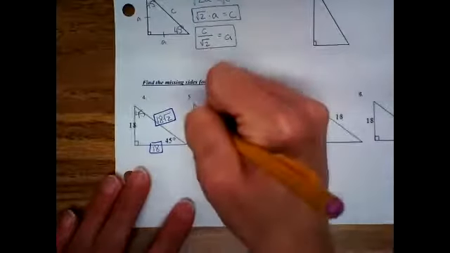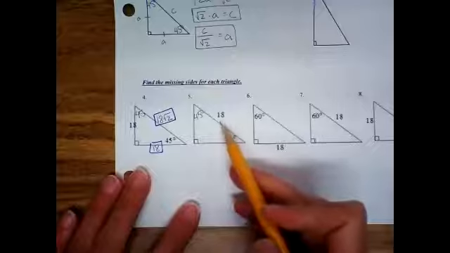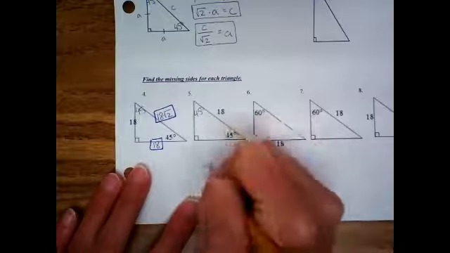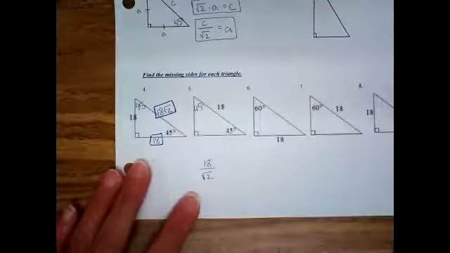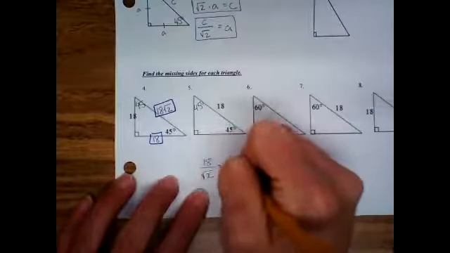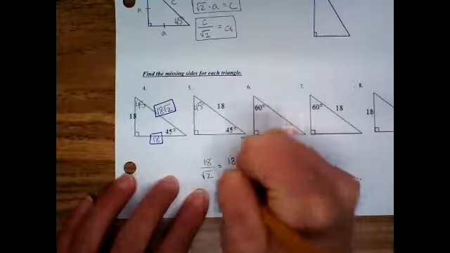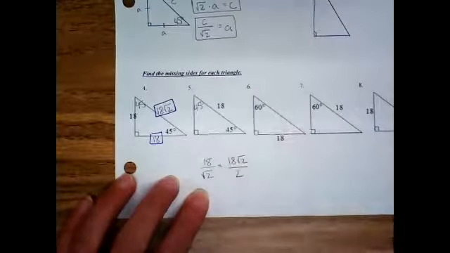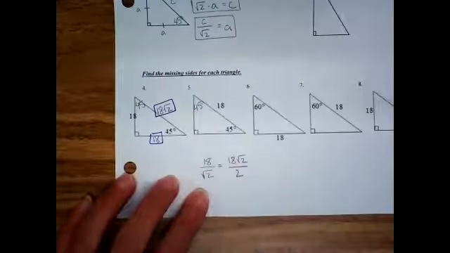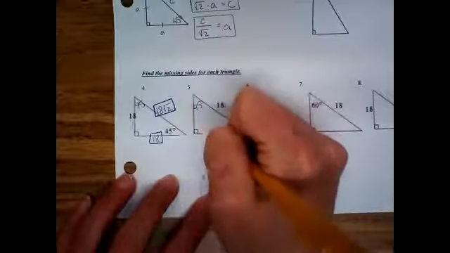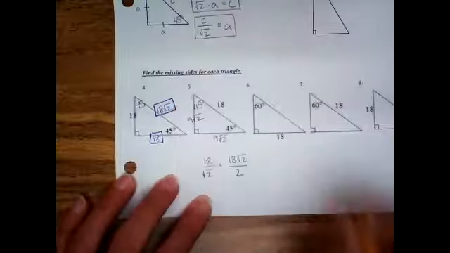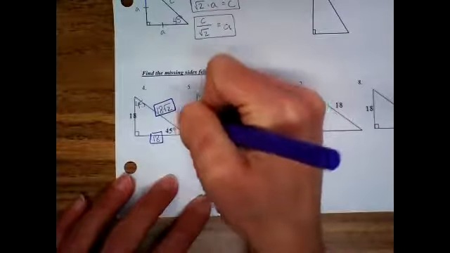So this one again, it's 45, 45, 90. Now this time the hypotenuse is 18. So to get from there to one of the smaller sides, you would divide by square root of 2. Now we're going to rationalize that. That would give us 18 square root of 2 over 2. And then 18 divided by 2 is 9. So this would be 9 square root of 2. And that means that the other side is also 9 square root of 2 because it's isosceles and they're the same.